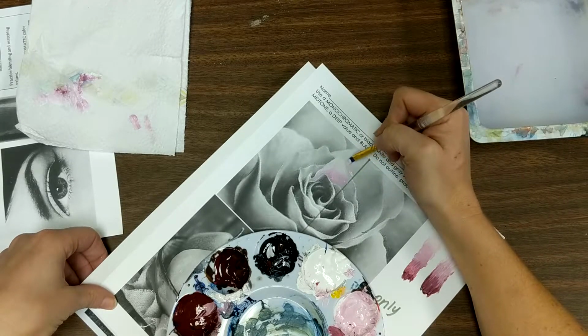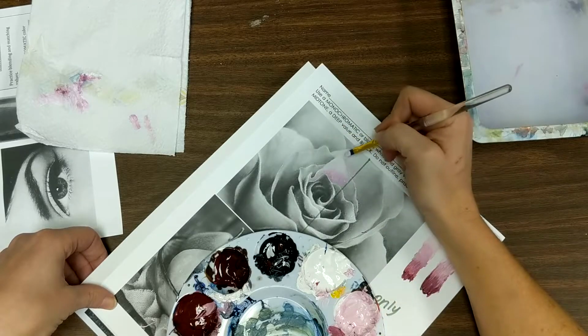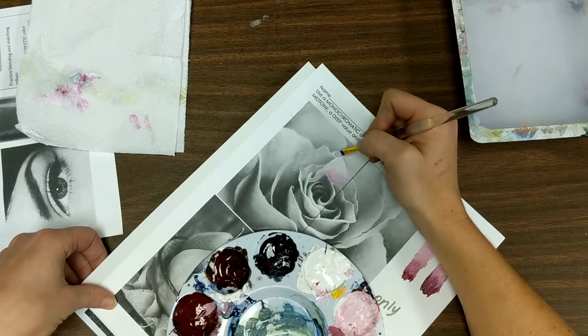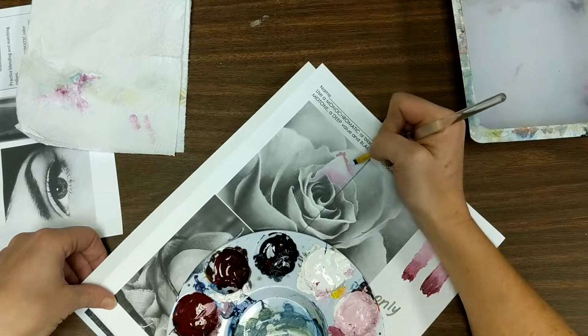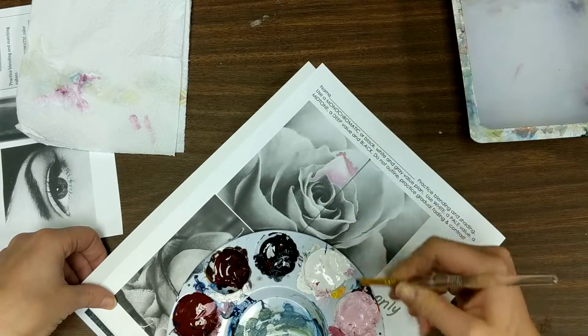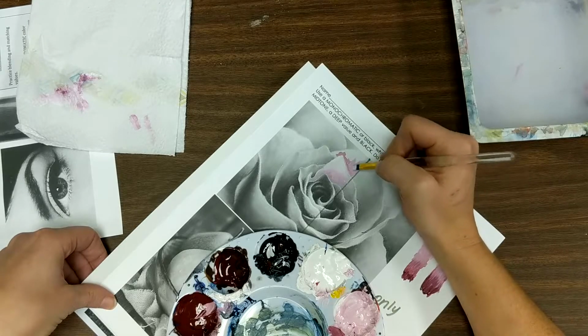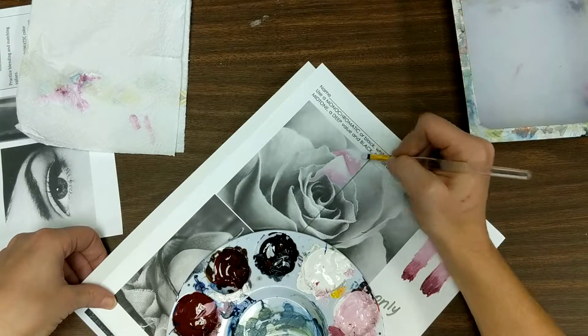So what I want to be careful of is contrast. So if there is that light edge of the petal, the end of the petal, and it's next to a dark area, or darker, it's all relative, that I'm matching those values. Sometimes I increase the contrast of the photo so that it will work with my artwork.